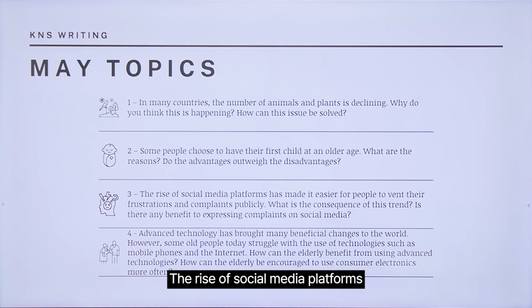And number 3: the rise of social media platforms has made it easier for people to vent their frustrations and complaints publicly. What is the consequence of this trend? Is there any benefit to expressing complaints on social media? And lastly, but definitely not least: advanced technology has brought many beneficial changes to the world. However, some old people today struggle with the use of technologies such as mobile phones and the internet. How can the elderly benefit from using advanced technologies? How can the elderly be encouraged to use consumer electronics more often?